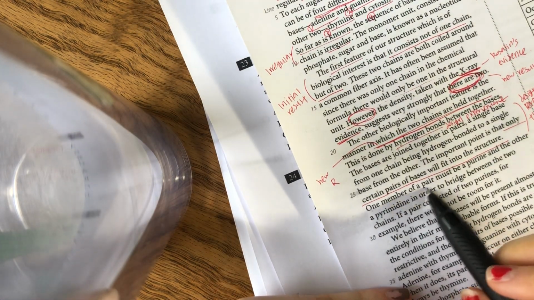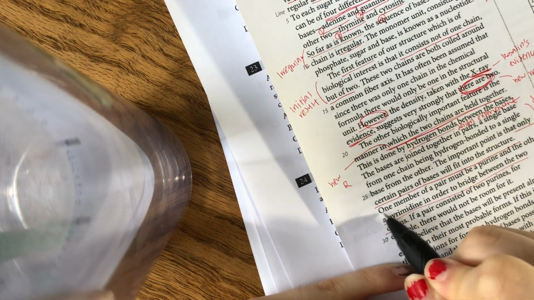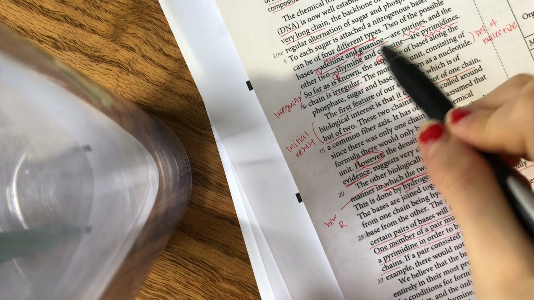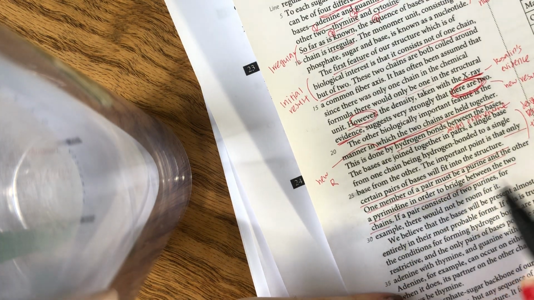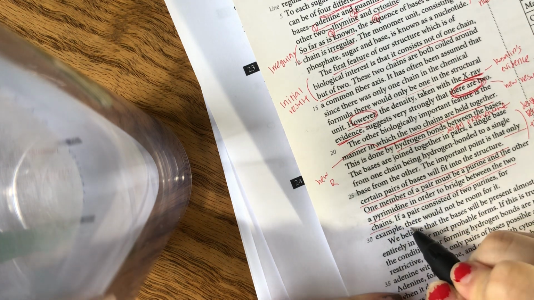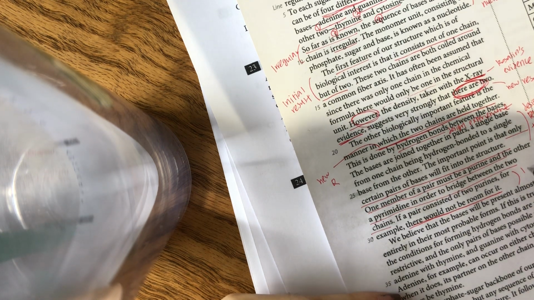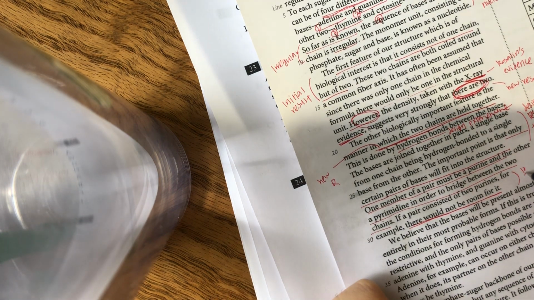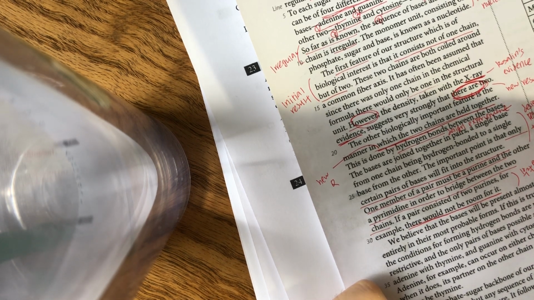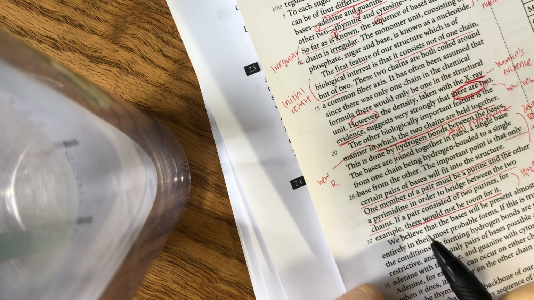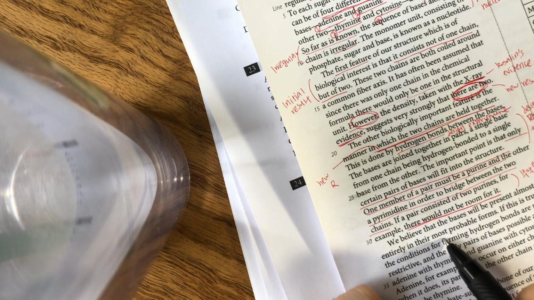Only one member of a pair must be a purine and the other a pyrimidine in order to bridge between the two chains. Okay, so one should be from this and the other should be from this. If a pair consisted of two purines, for example, there would not be room for it. This is the, I don't know what 부작용 is in English, of two purines.